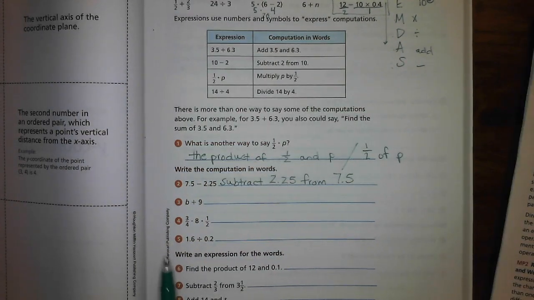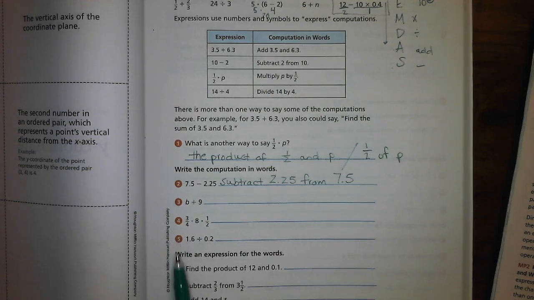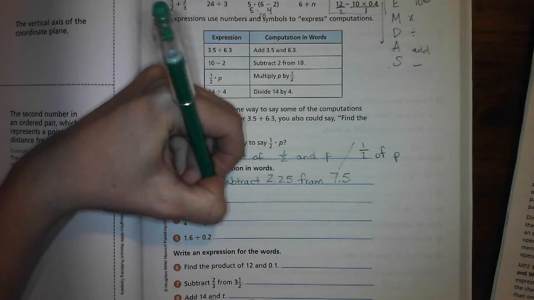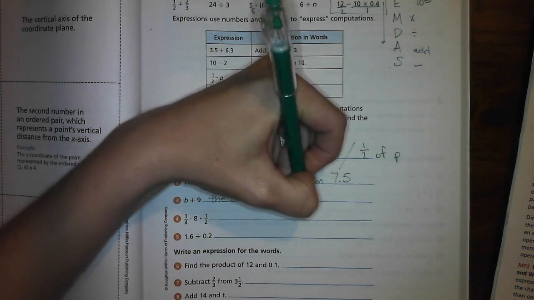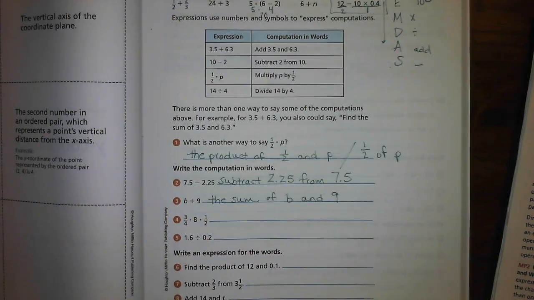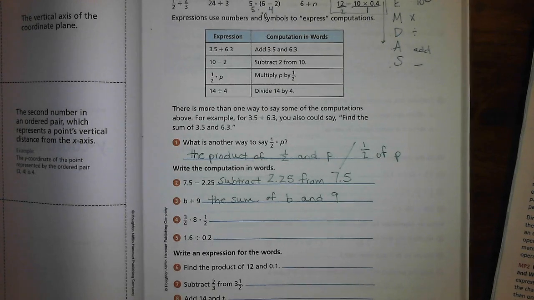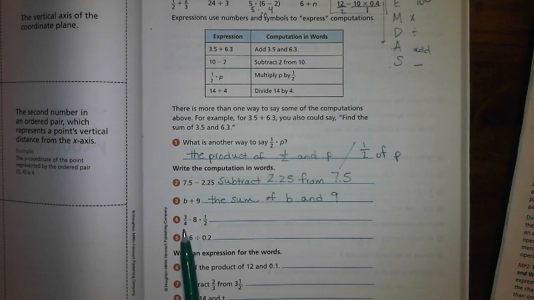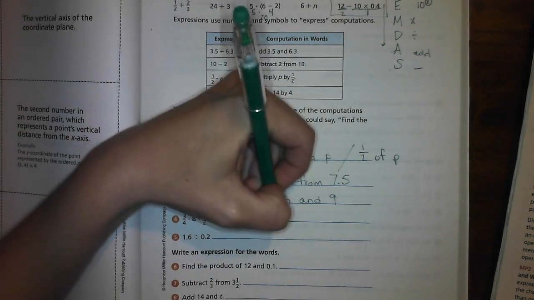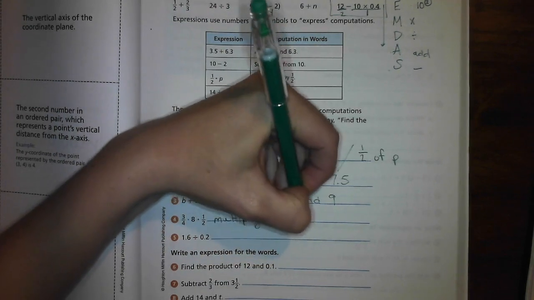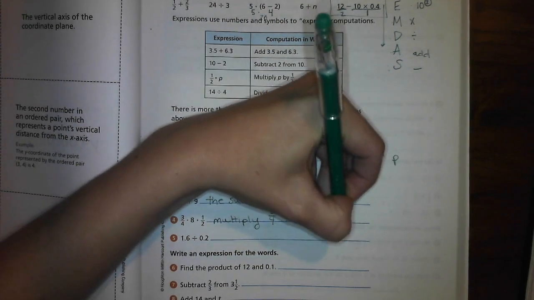Here, let's look at number 2. Number 2 would be the sum of, because sum is the answer when you add, the sum of B and 9, because we're doing B plus 9. For this one here, we have the same order of operations because we have multiplication and multiplication. So here we would multiply 3/4, 8, and 1/2. We're multiplying them all together.